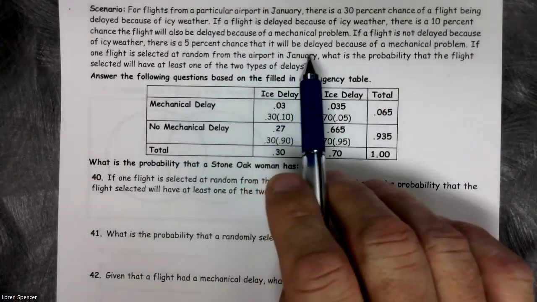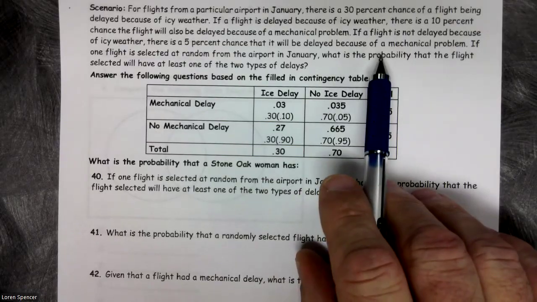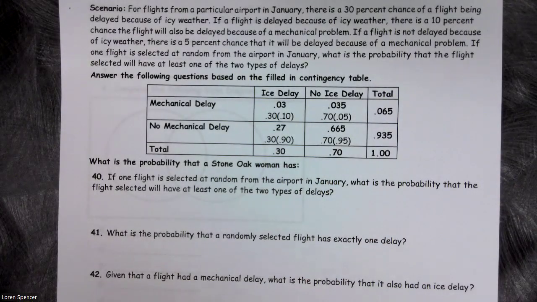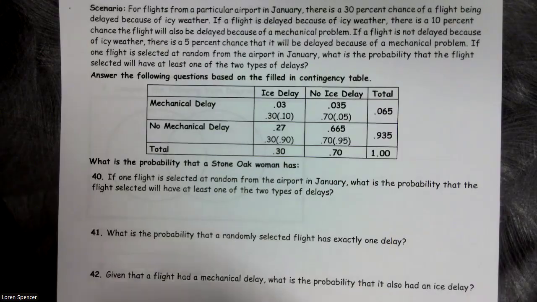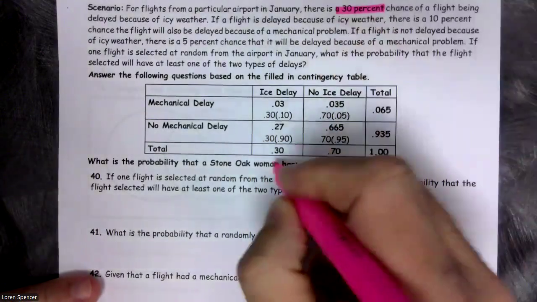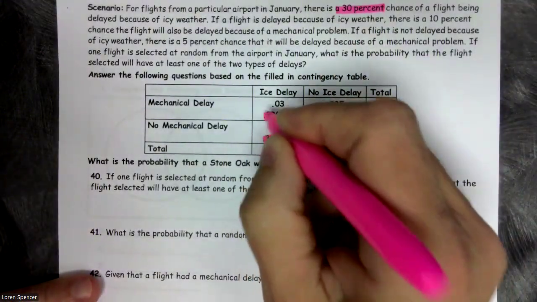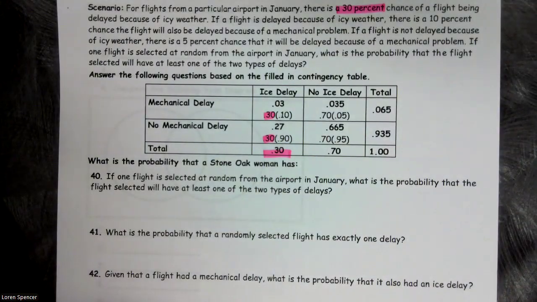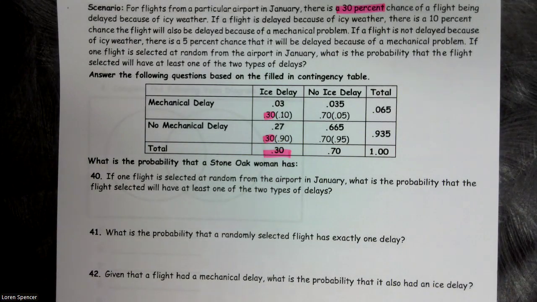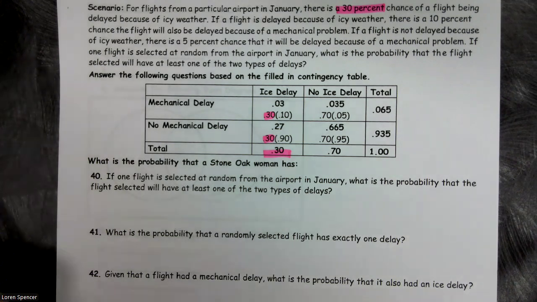For flights from a particular airport in January, there's a 30% chance of a flight being delayed because of icy weather. There it is. If a flight is delayed because of icy weather, it tells me it's conditional, there's a 10% chance it'll also be delayed because of mechanical.